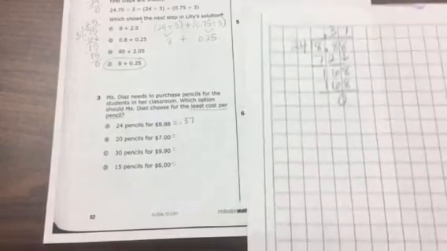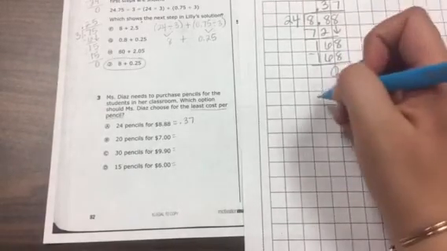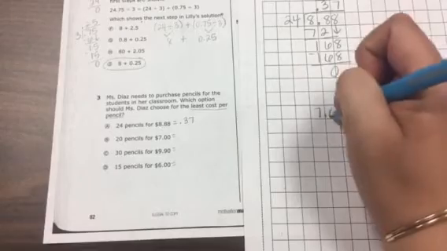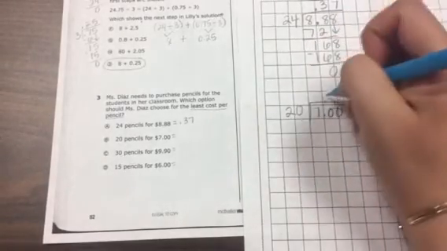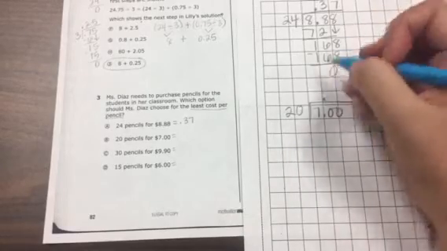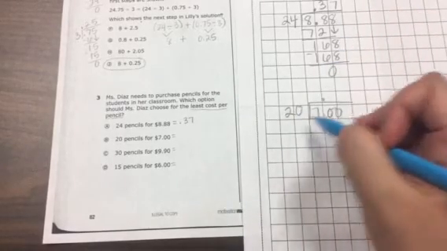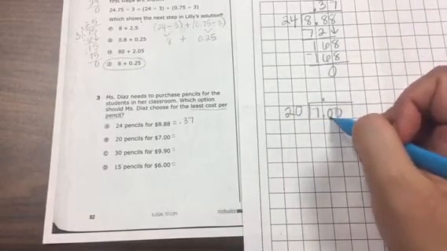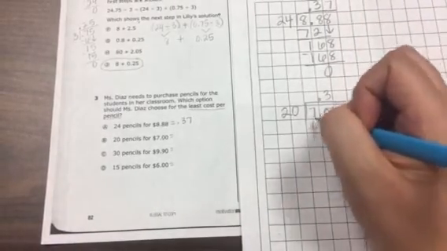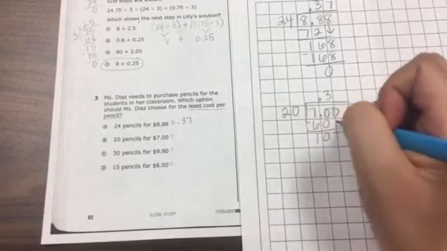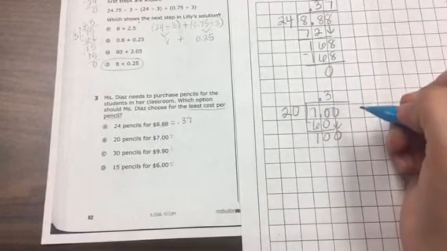Now let's try the next one. So we have $7 divided by 20. Move the decimal up. So 20 goes into 70 3 times. That's 60. Subtract, you get 10. Bring down the 0.